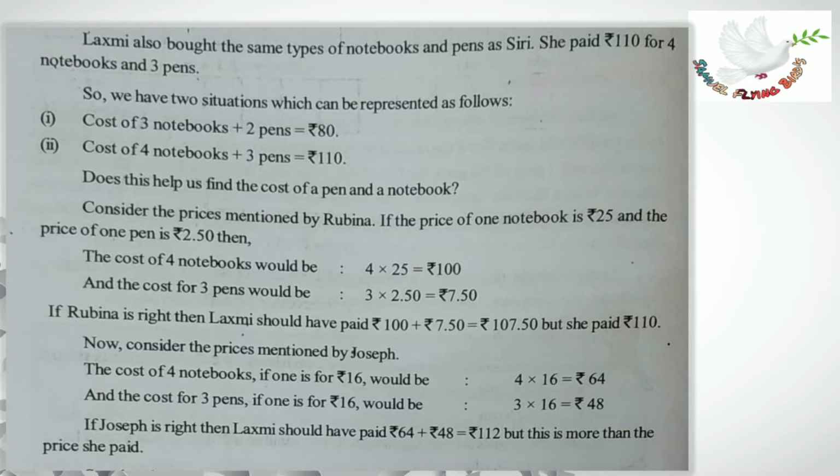If Rubina is right, then Lakshmi should have paid 100 plus 7.50 equal to 107 rupees and 50 paisa, but she paid 110 rupees.